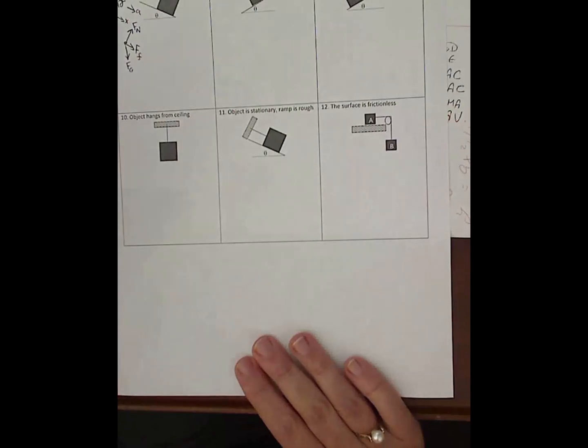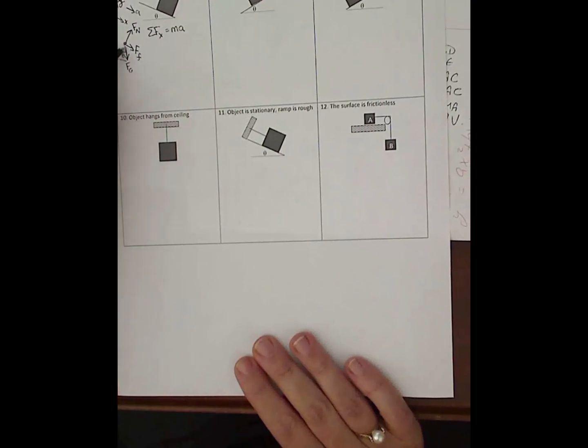Alright, so again, do our equations. Sum of the forces in the x direction equals mass times acceleration. What forces do I have in the x direction? I've got the force of friction going down the ramp, and I've also got, as we had before, the x component of gravity, which is going to be mg sine theta because it's opposite. So I've got force of friction going down the ramp.